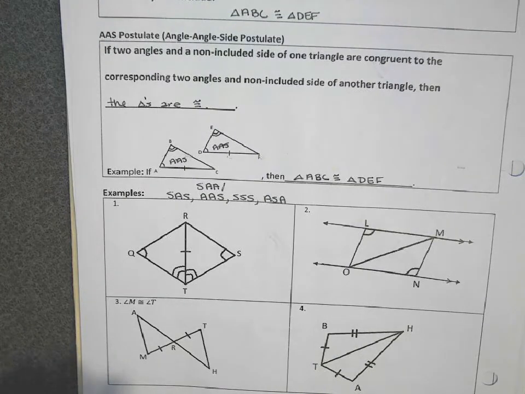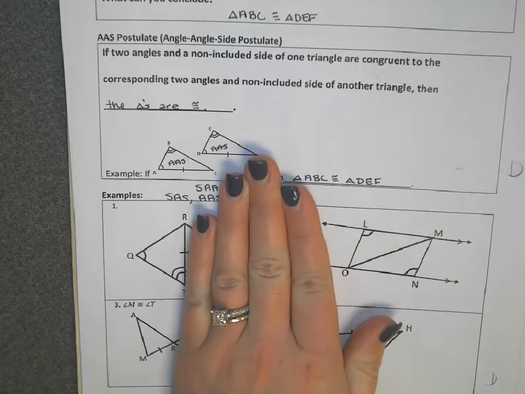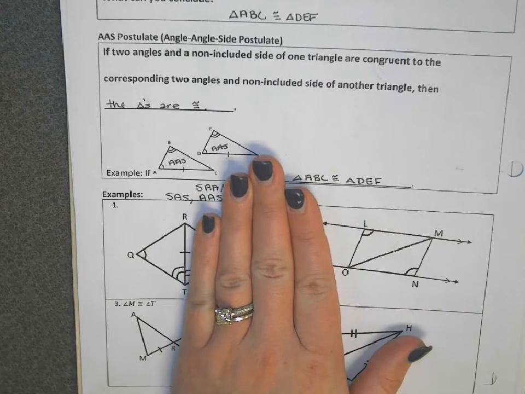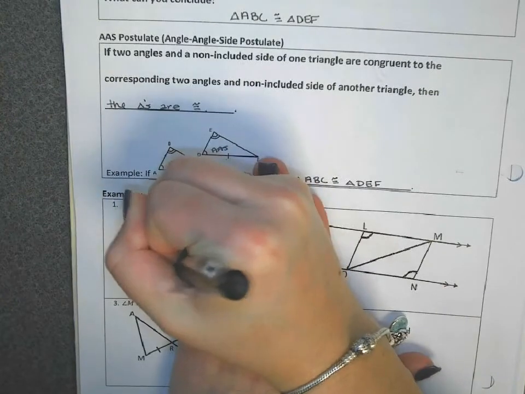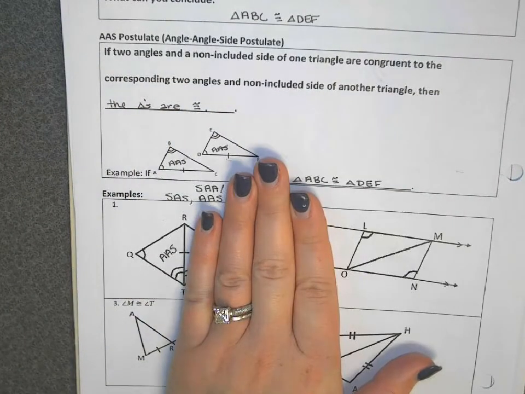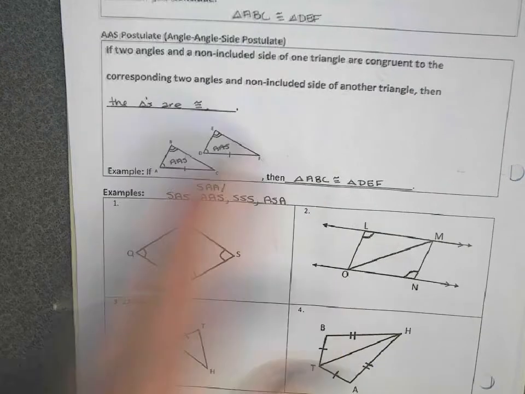If we can label both of our triangles with the same shortcut, then we can mark them congruent to each other. Okay? So look at this left triangle. What shortcut is there? How many A's, how many S's do I have? 2 A's and an S. Is the S the side between the 2 angles or on the end? On the end. So when I label this, I'm going to label it angle, angle with a side on the end. So far, so good?